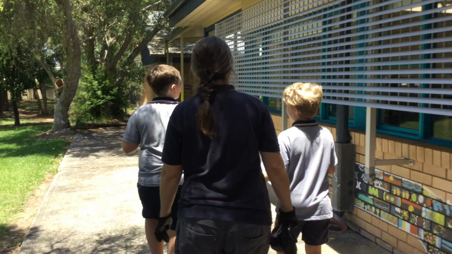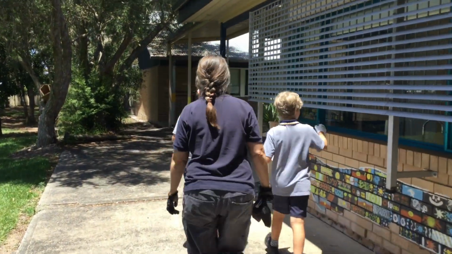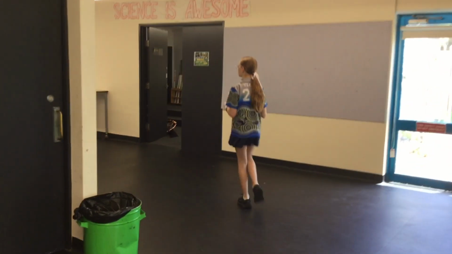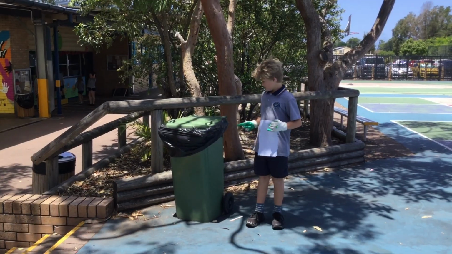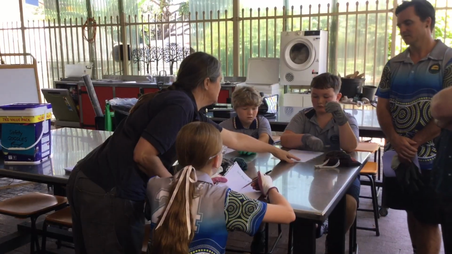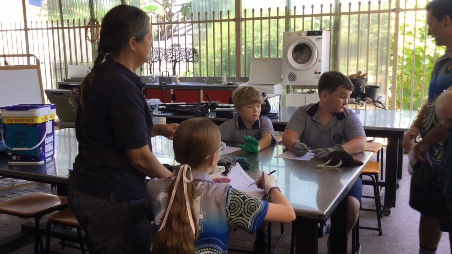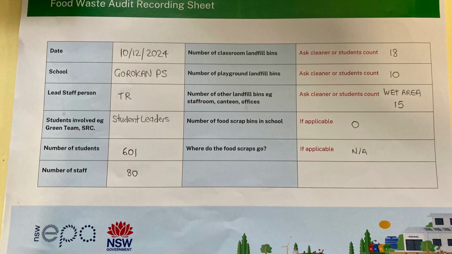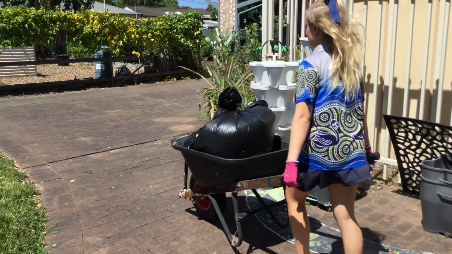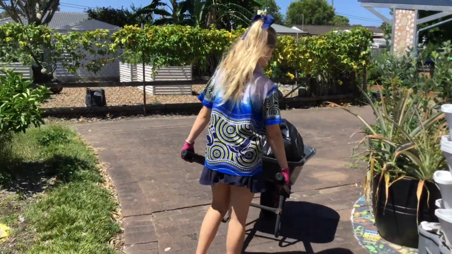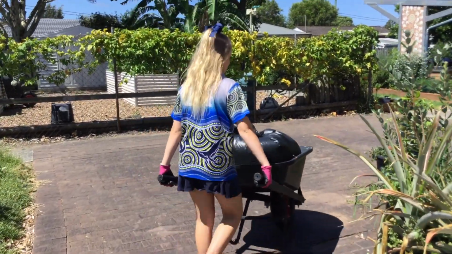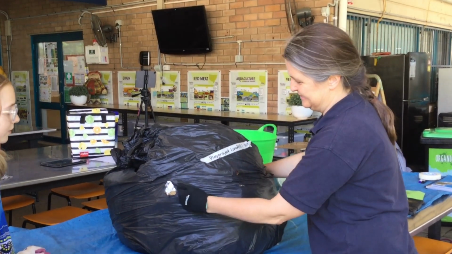To begin the waste audit, identify the locations of rubbish bins around the school. Record all the information regarding numbers of bins and staff and students on the data sheets provided. Bring some sample rubbish from each location in the school to the sorting area, making sure each bag is clearly labelled.